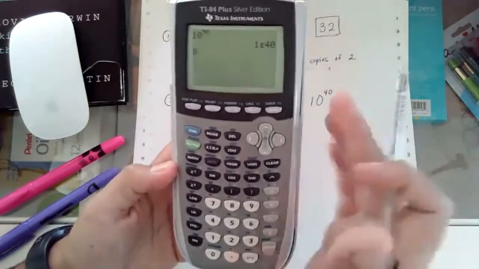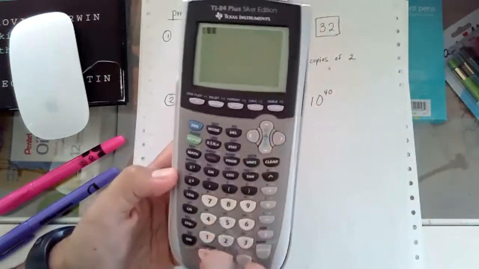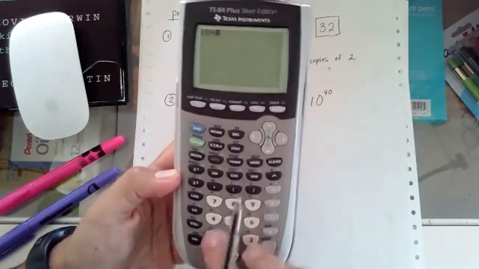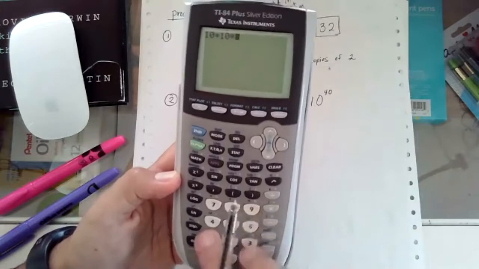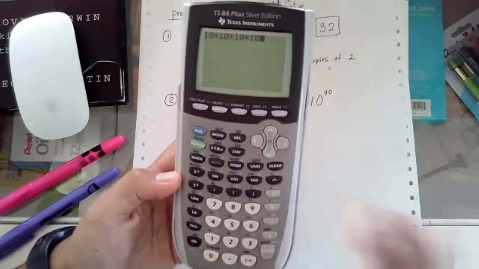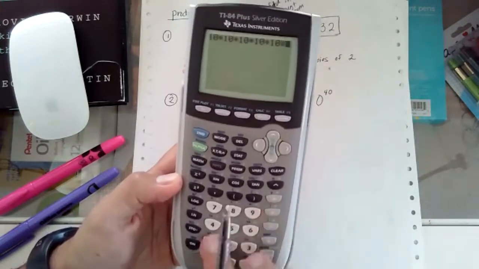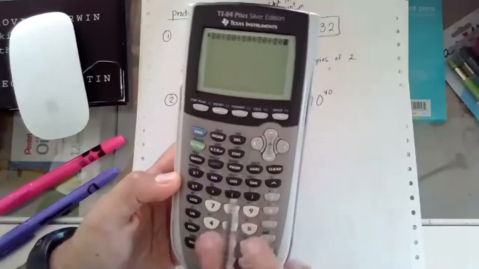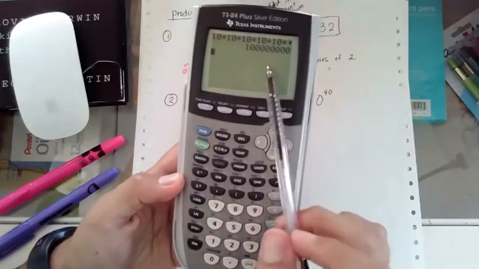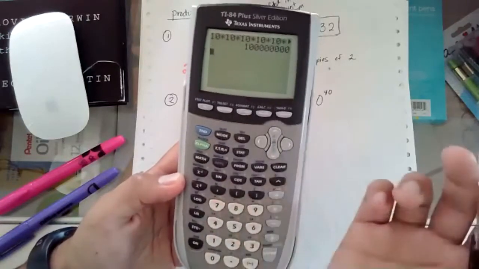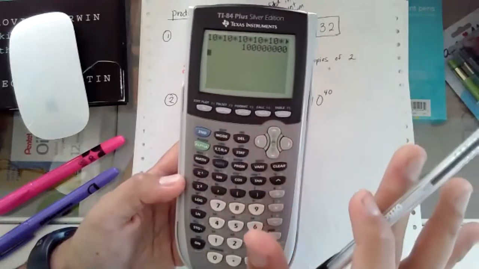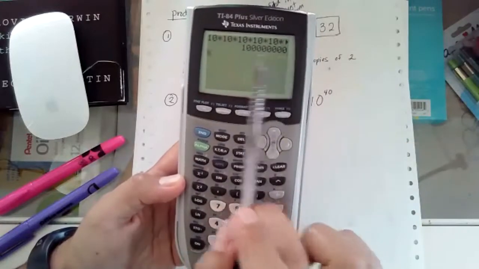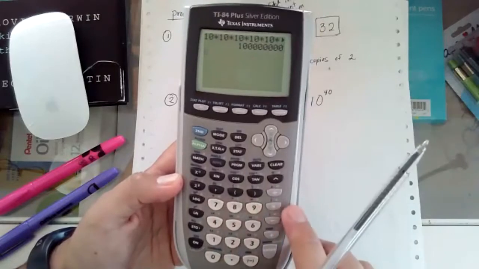Well, you can start to think about, okay, well, what if we took 10 times 10 times 10 times 10 and did this over and over 40 times. I'm not going to do it 40 times, but you can already see that I've done nowhere near 40 tens, and I've multiplied them together and I've already gotten a really big number.